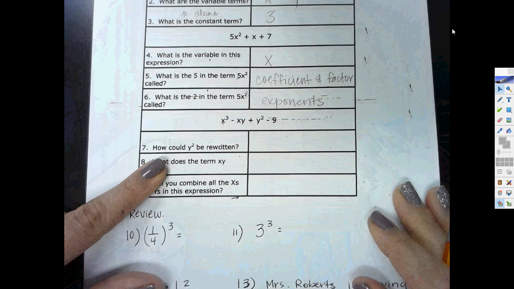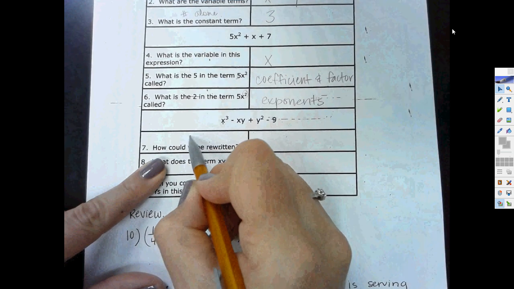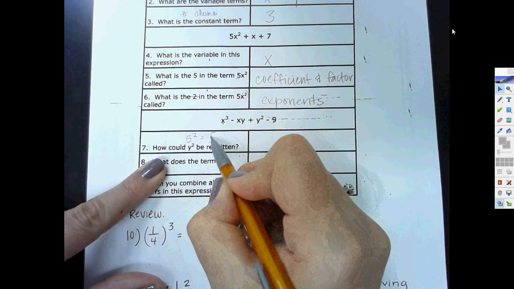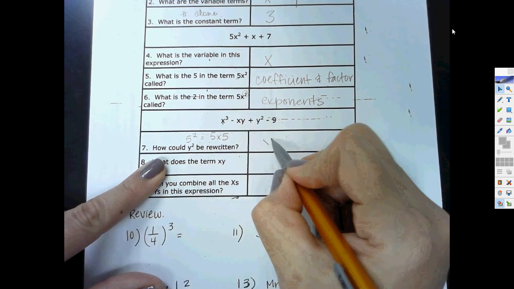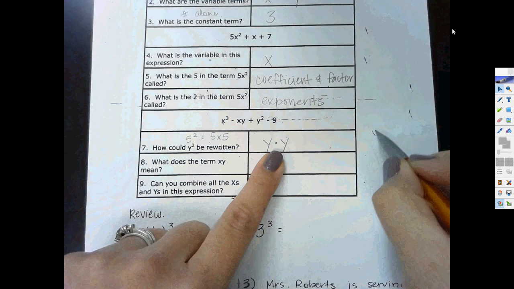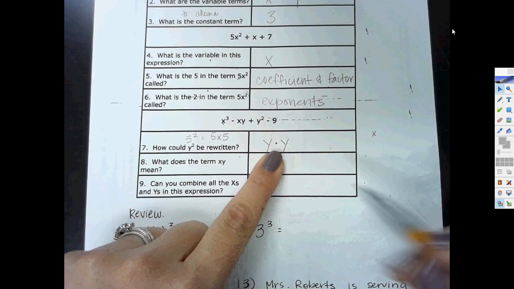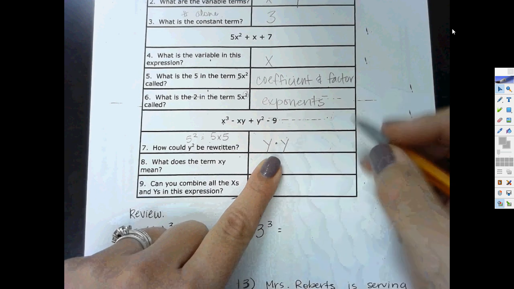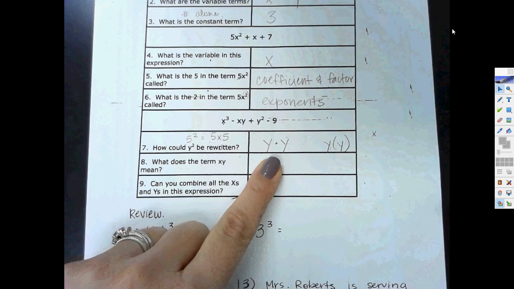All right, number 7, how could y squared be written? Well, just like if this was a number like 5 squared, we could write 5 times 5. Well, y squared can be written y times y. The kids and I have talked about this before, that we are going to be moving away from using the x as a times sign because it looks like a variable now. So you'll see us using dots, or we might write it side by side like that. Okay, either way is fine.